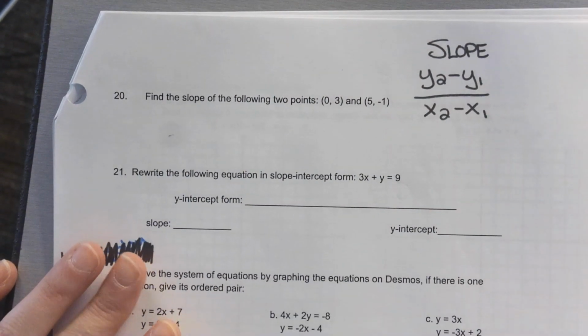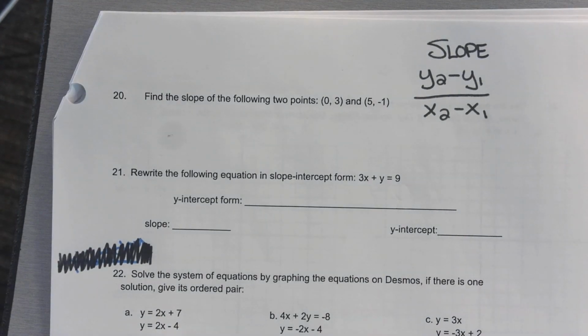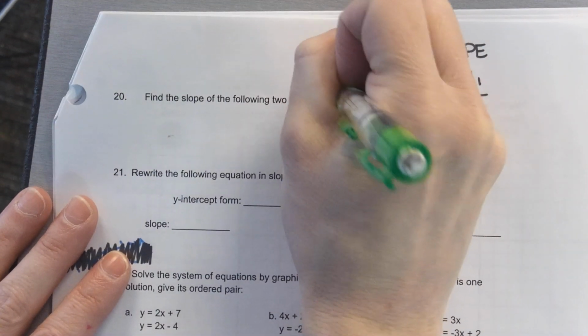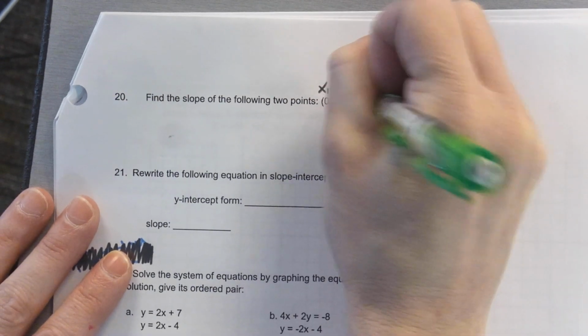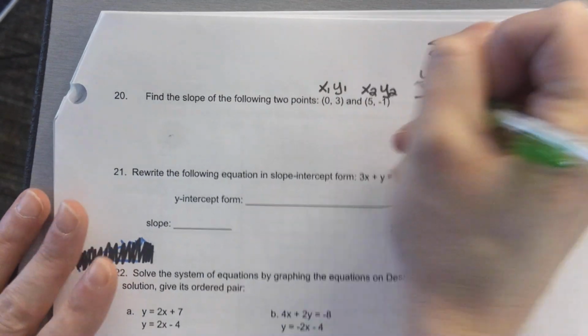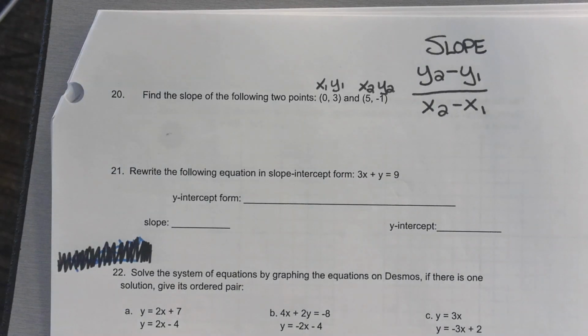Super important formula, definitely one that if you had it committed to memory would be a good thing. All right, so now I'm going to label my points. I'm going to label one of them x1, y1, and the other x2, y2. It doesn't matter which is which, but do you see how my little subscripts are the same for this point and then the same for this point? That's what needs to happen.